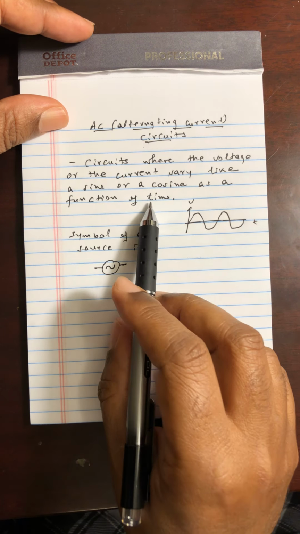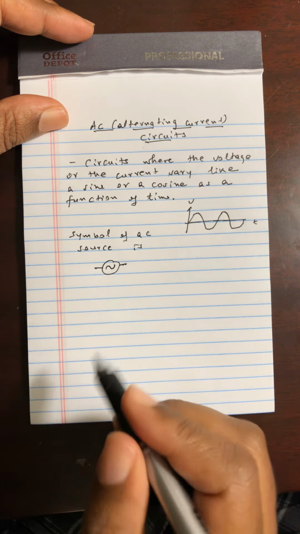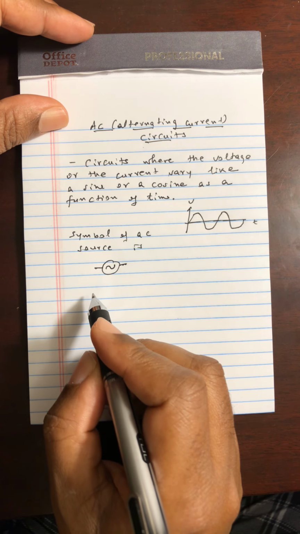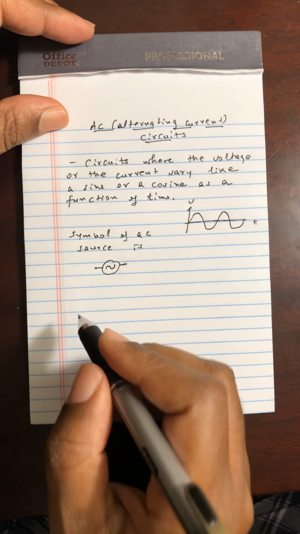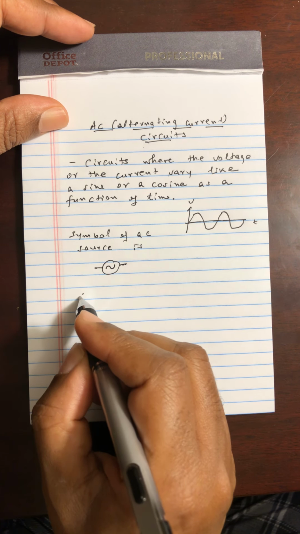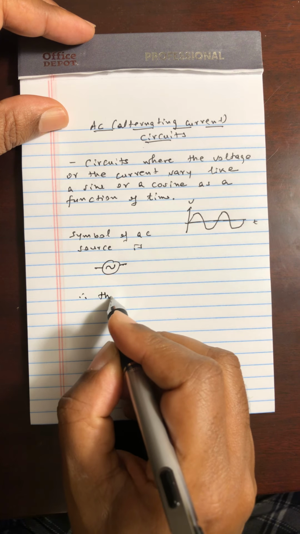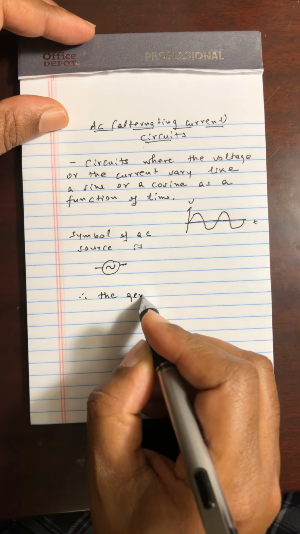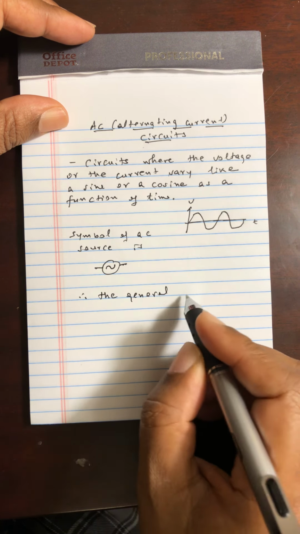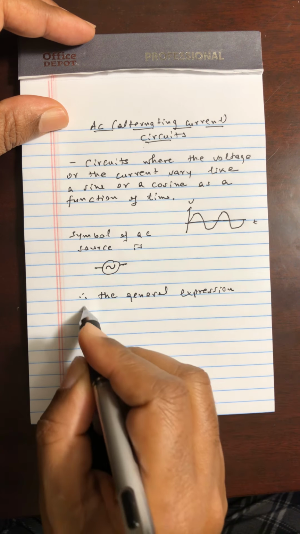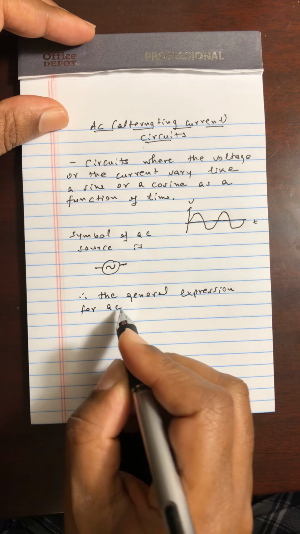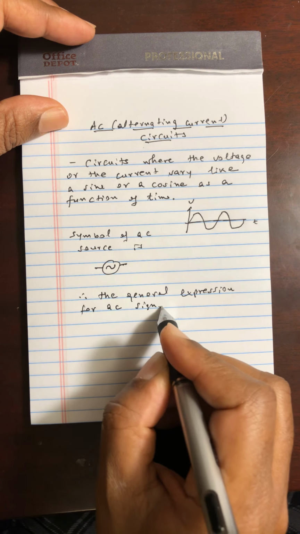Now, since this varies like a sine or cosine, generally an AC signal can be expressed as follows. Therefore, the general expression for an AC signal would be this one.